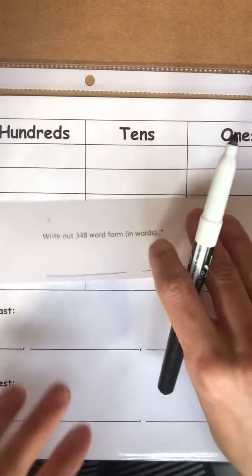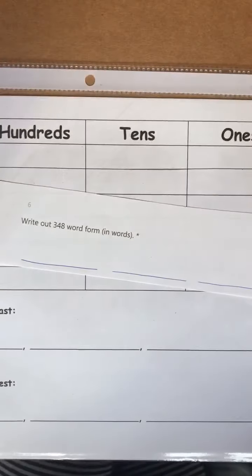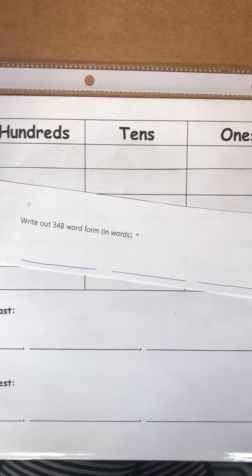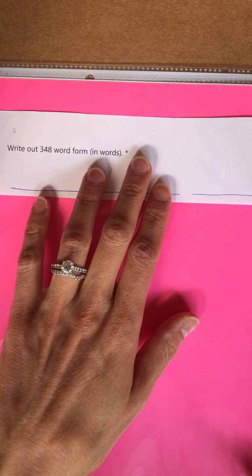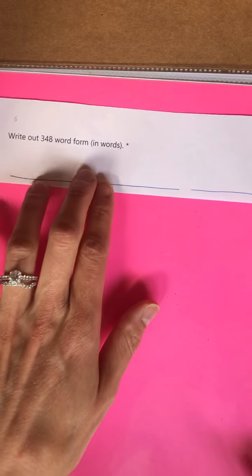Okay, friends, great job working on number 5 by yourself. Let's take a look at number 6. Number 6 says write out 348 in word form. Okay, so that means you're just going to write the words that represent each number.